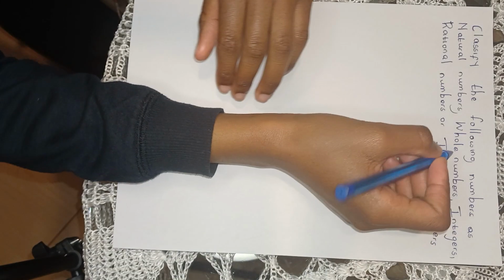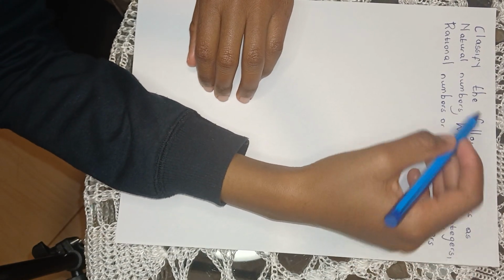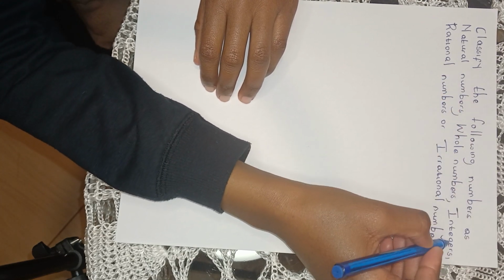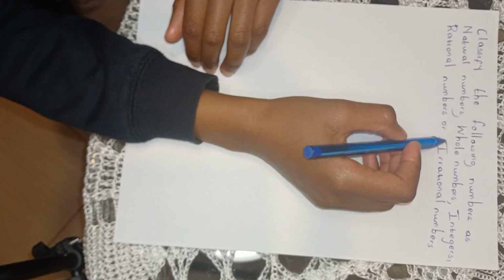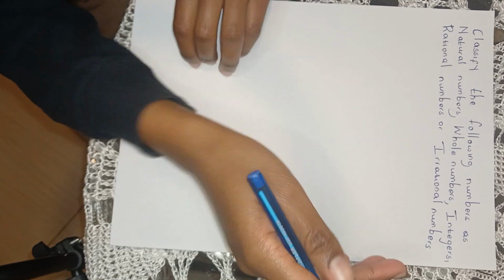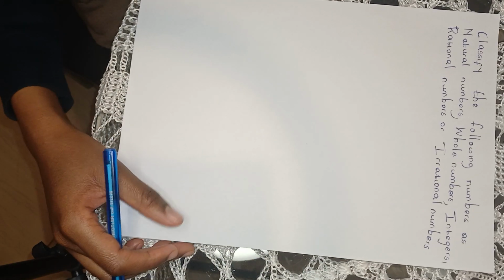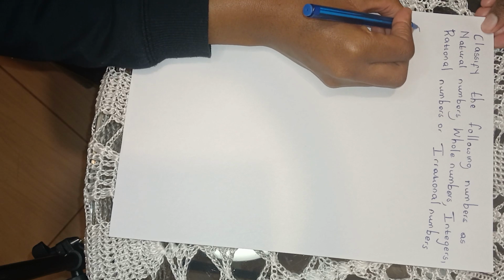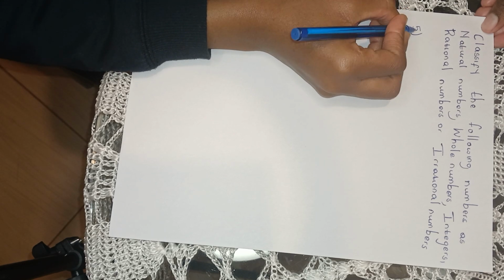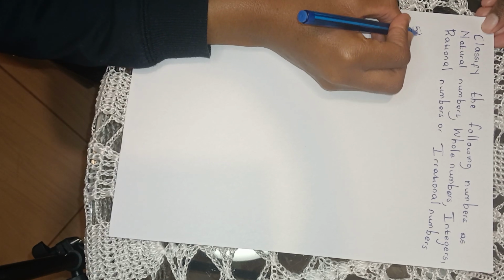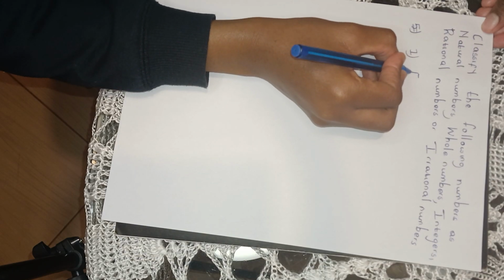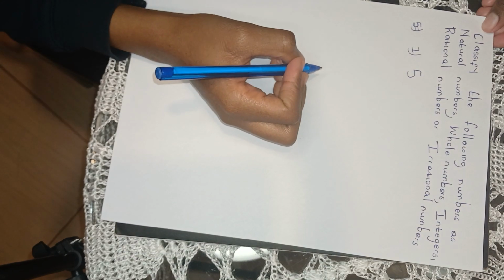The question says classify the following numbers as natural numbers, whole numbers, integers, rational numbers, or irrational numbers. So I just created my own question. The first number that will be classified is 5.